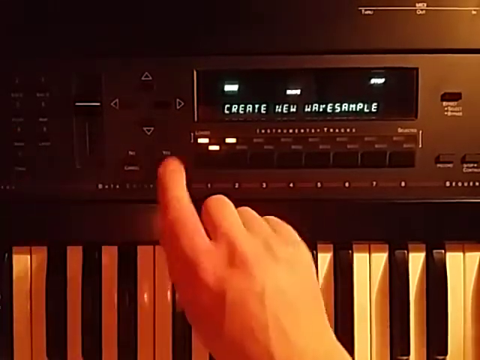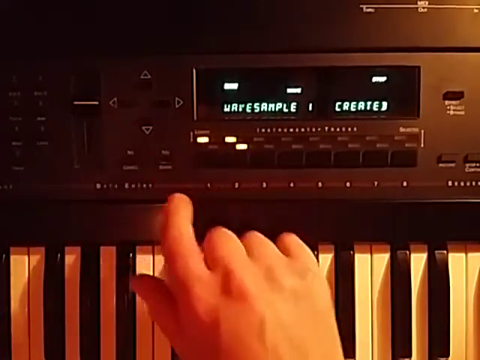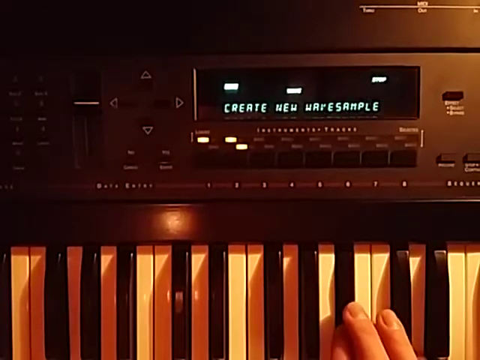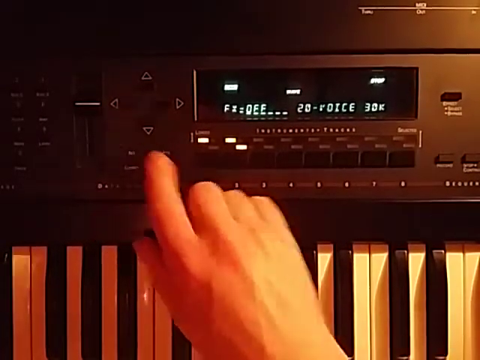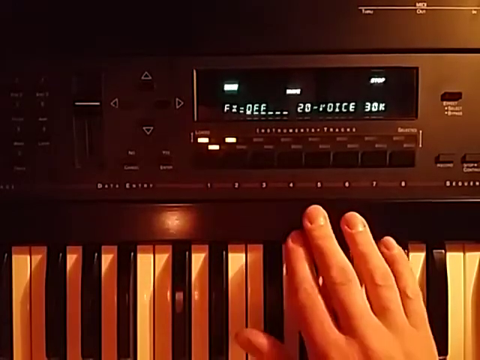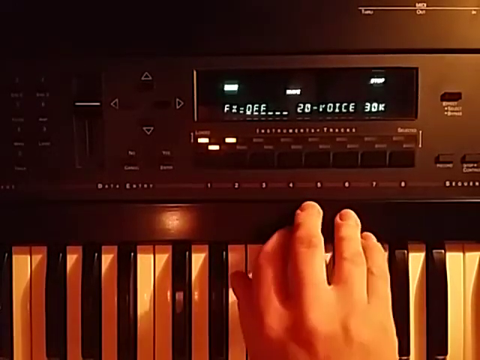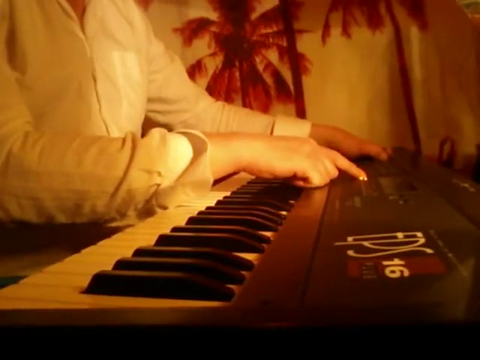Again, in the command menu, when we press wave, we get create new wave sample, yes and yes. So, two instruments, two layers, and two wave samples created. Turn the effects off, we don't need it right now. So let's work on instrument 1, but I want to say something about resampling first.